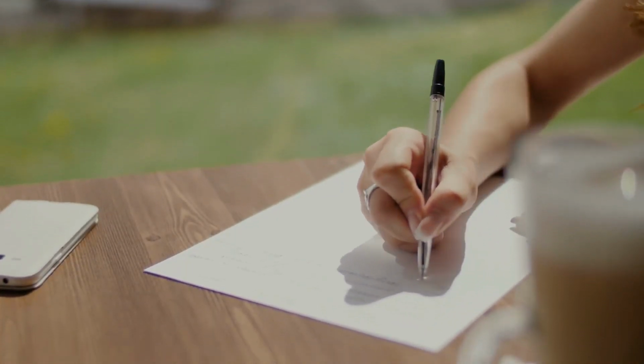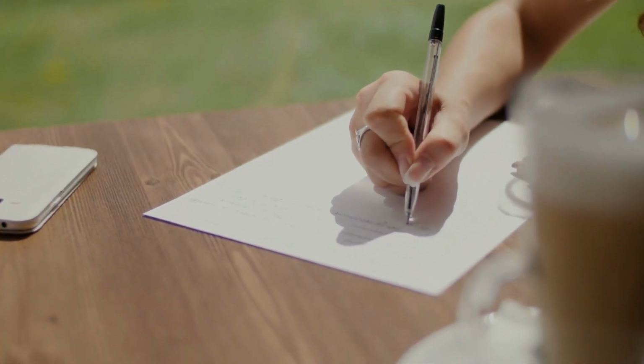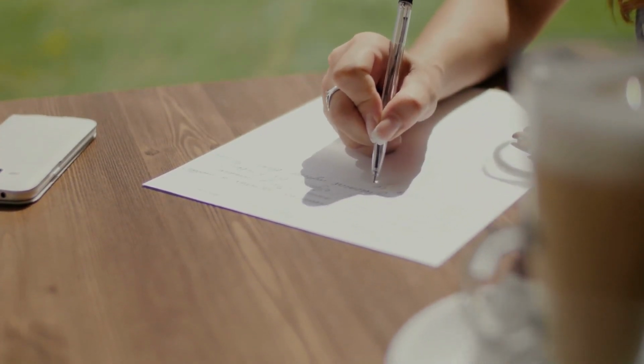Now it's time to put the theory into practice. Go through each of the stages for all of the major characters in your novel.